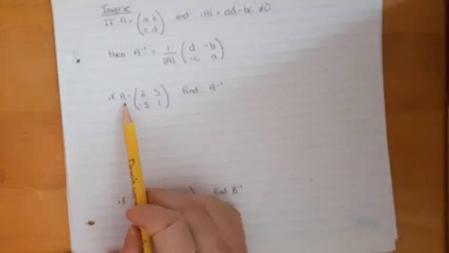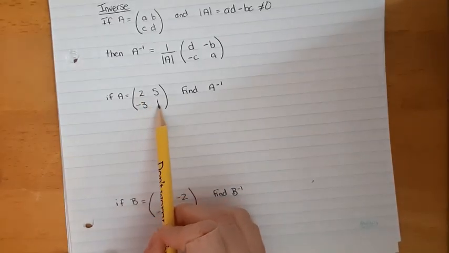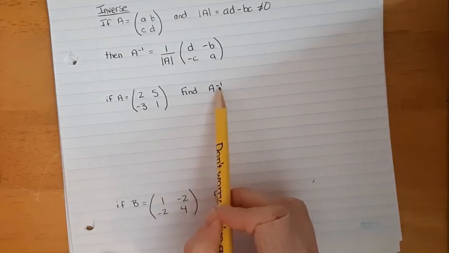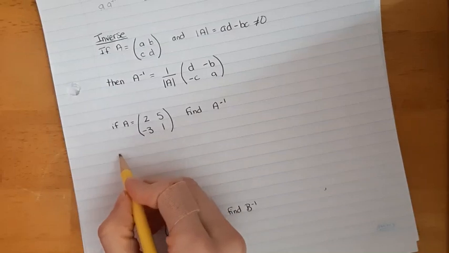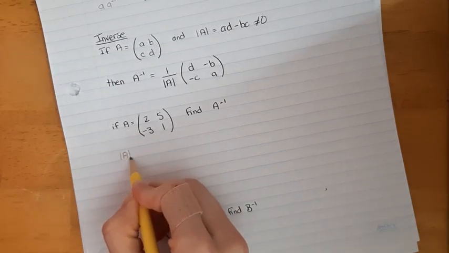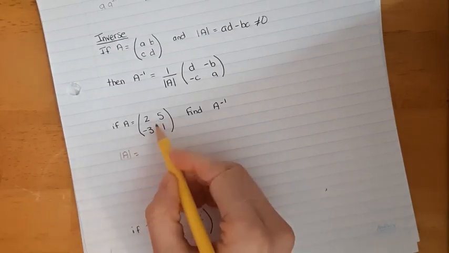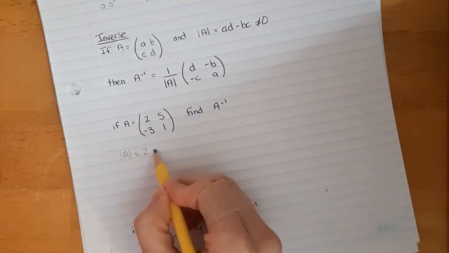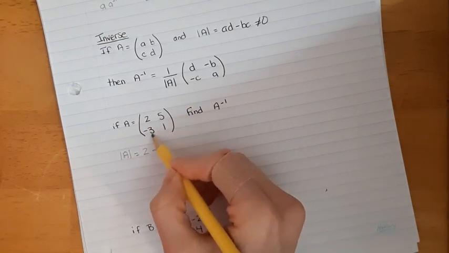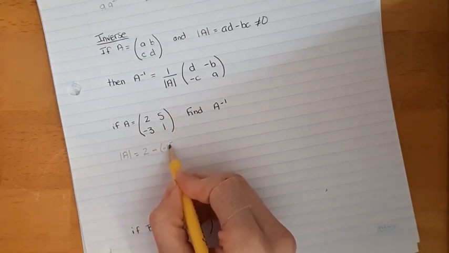So if we have matrix A, 2, 5, -3, 1, we want to find the inverse. So we have to start by finding the determinant. So first thing, I'm going to find the determinant, and that's going to be equal to A times D, which is going to give me 2, minus B times C, which gives me -15.